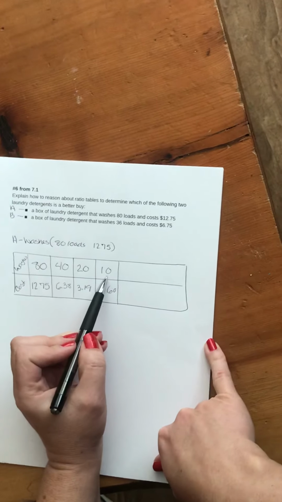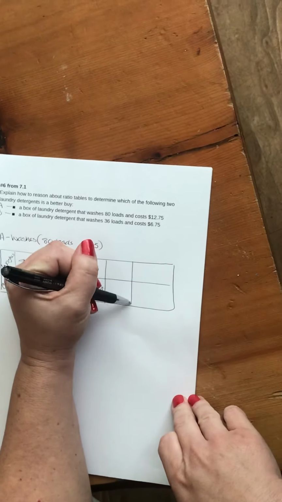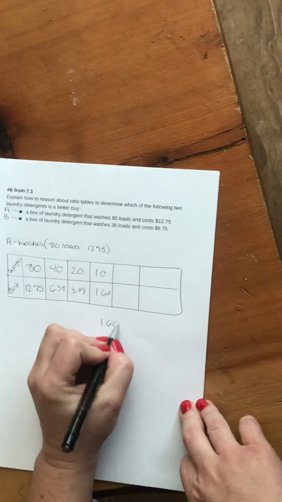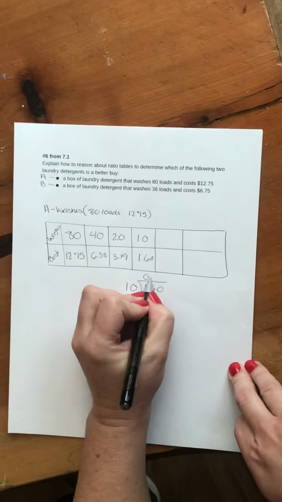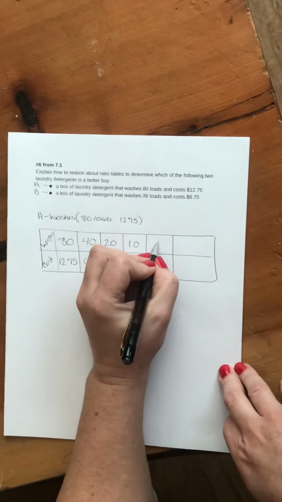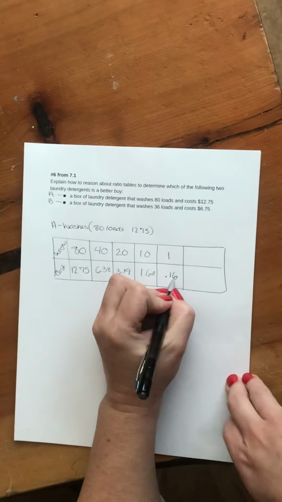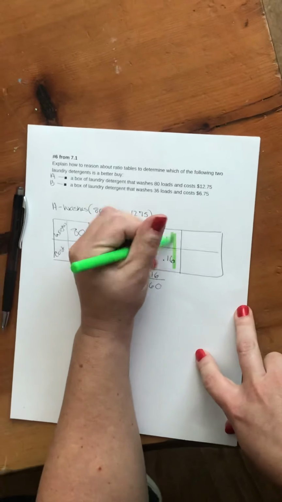And so now we've gotten it down to where we need to figure out how much it is for one load. So in that case, you're going to take the $1.60 and divide that by 10, and that gives you 16 cents. So you know this one, for one load, it's going to cost you 16 cents. And I'm going to go ahead and highlight for comparison later.